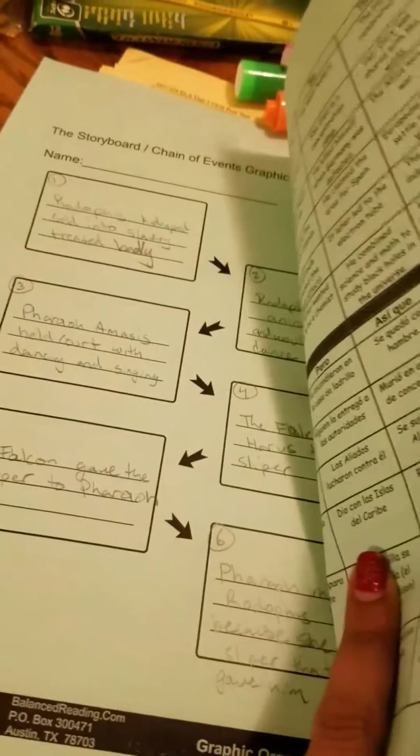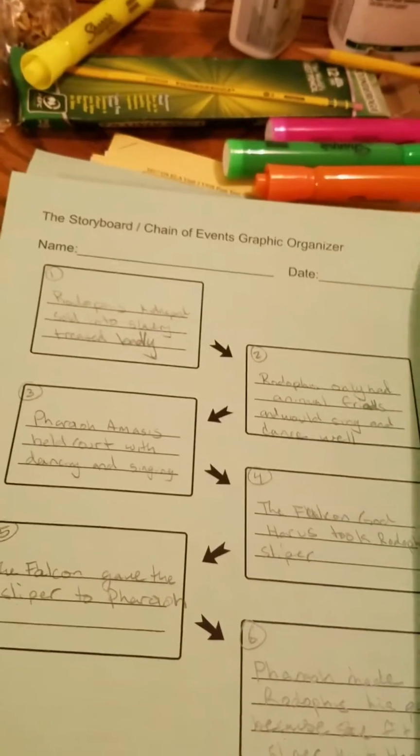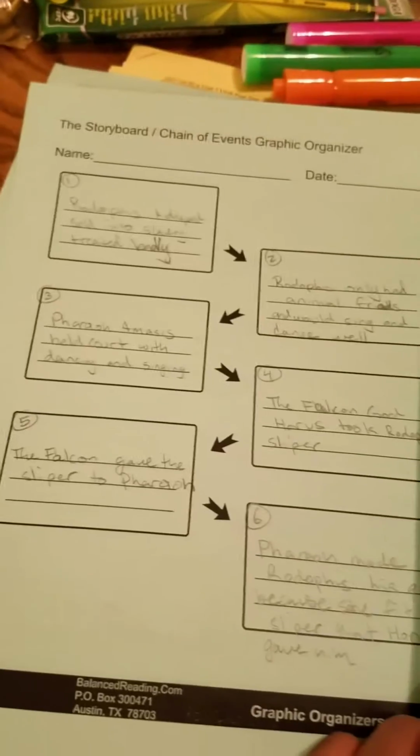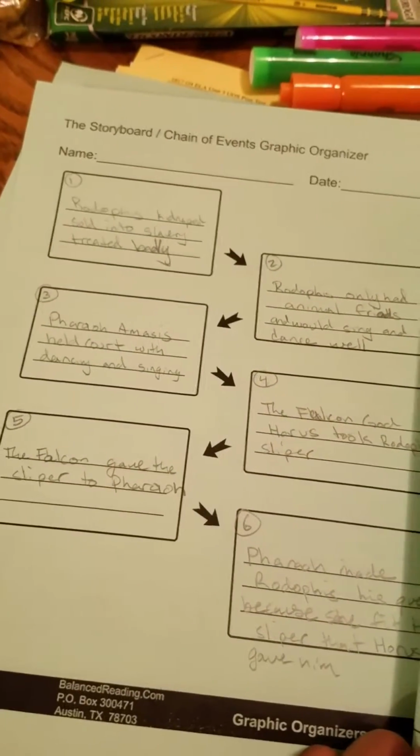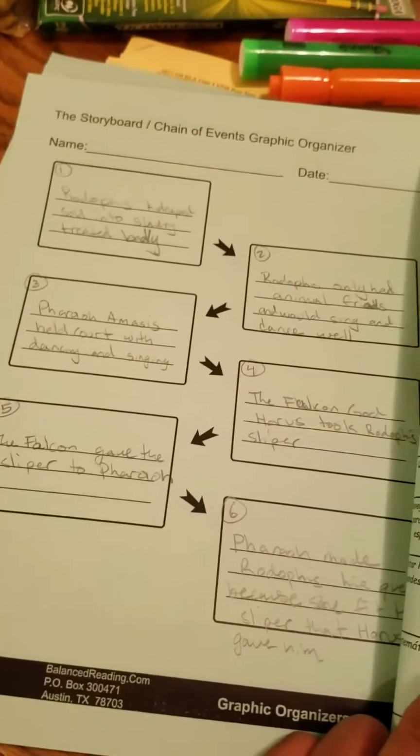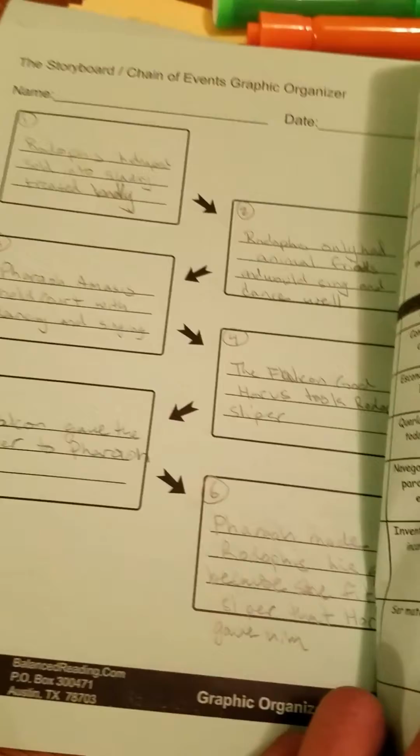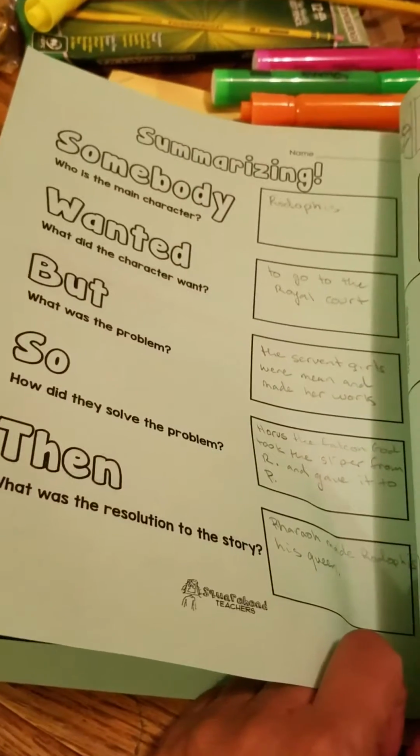First, and then if I needed to, I could just go back to one of two pages. I could go back to my storyboard chain of events and say first, and then choose one of these because I already put my IVF statement. So first, Rodolphus was kidnapped. I could do something like that. Or I could look over here on my summarization page and use that.